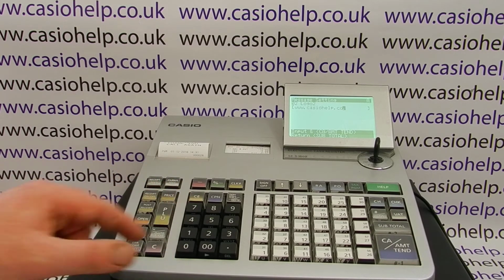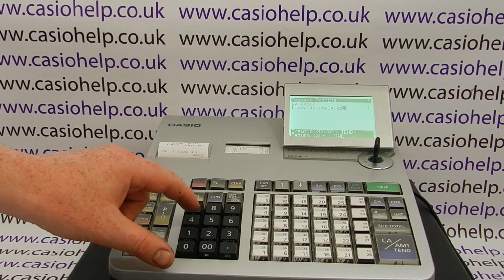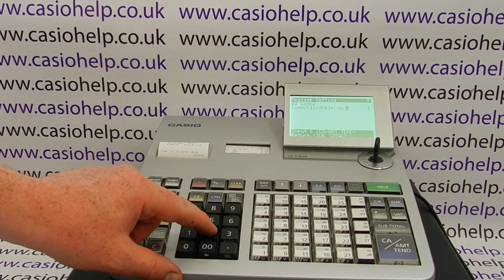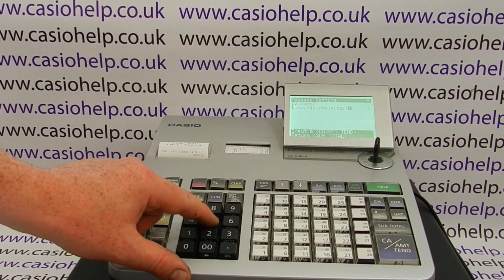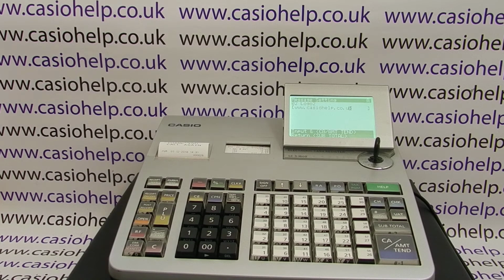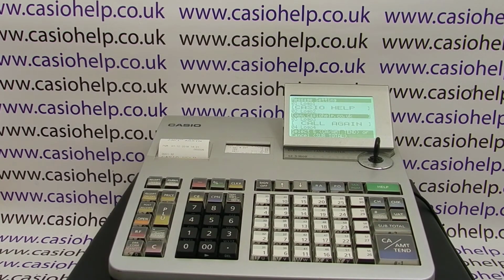There we go. If I had gone one too far, it doesn't matter, you just keep tabbing to the end and then go again, and just remember to keep count next time. We finish with the K. So there we go, we've got www.casiohelp.co.uk, cash amount 10 to save it.